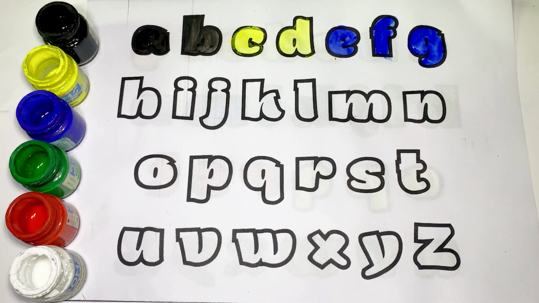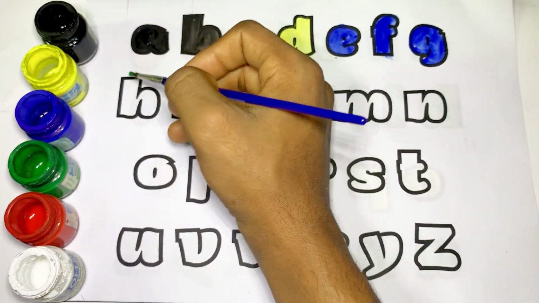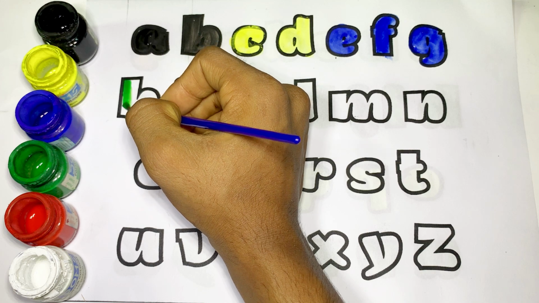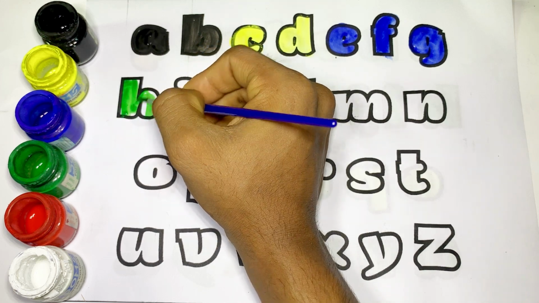Kids, next H. H for hand, H for helicopter, and use green color. The alphabets of H.